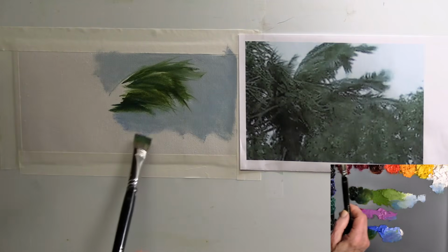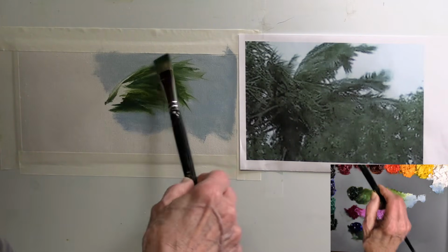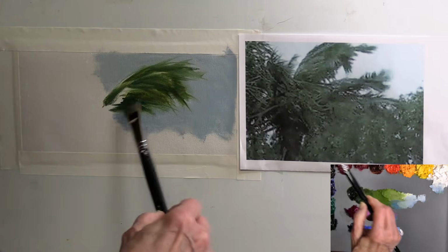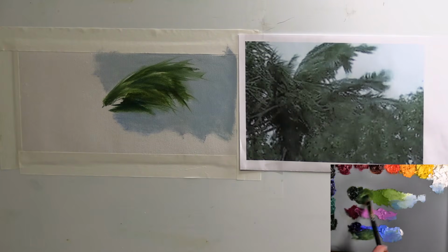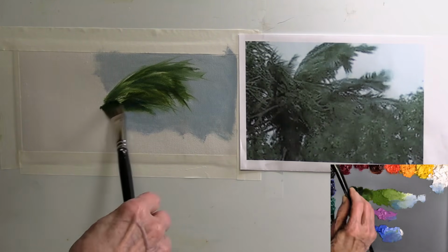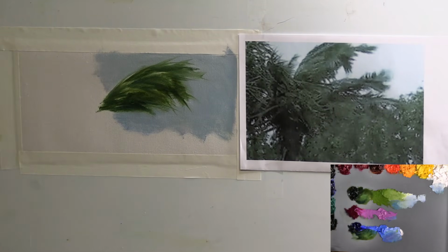Okay. I don't want to overdo that. I have to be careful that you don't overdo it or it starts getting stiff, and we never want our paintings to be stiff. This is called directional movement, if you want the term. So you're moving your brush in the direction that the image is going. I'll give you a little art history here while I'm doing this.